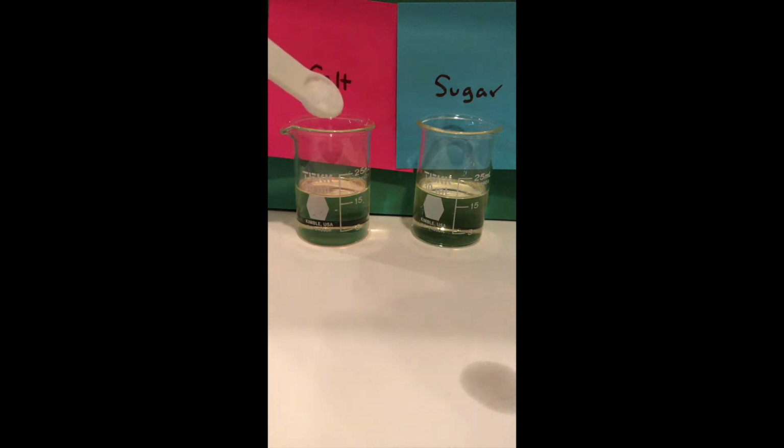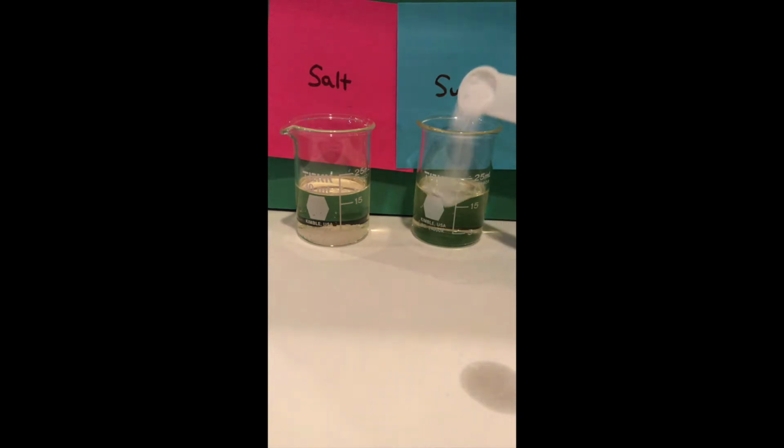In this beaker on the left, we're going to add 1/4 teaspoon of salt. Then we're going to add to the beaker on the right 1/4 teaspoon of sugar. And these are going to go ahead and be put into oil.